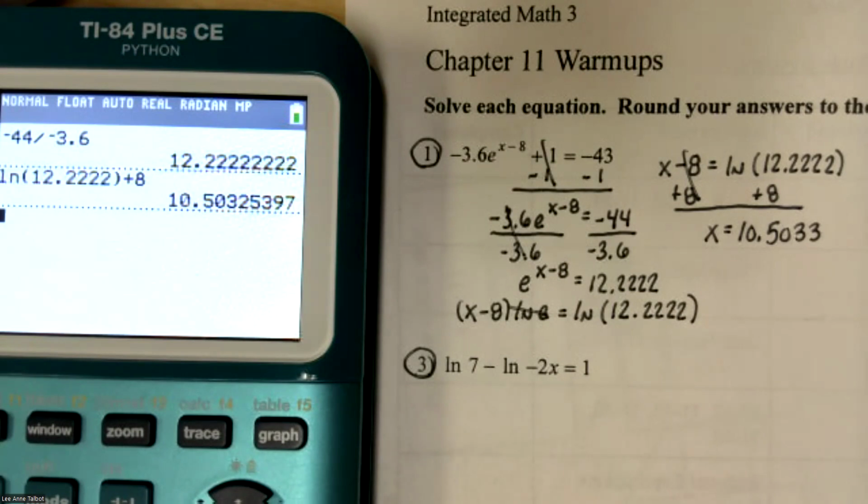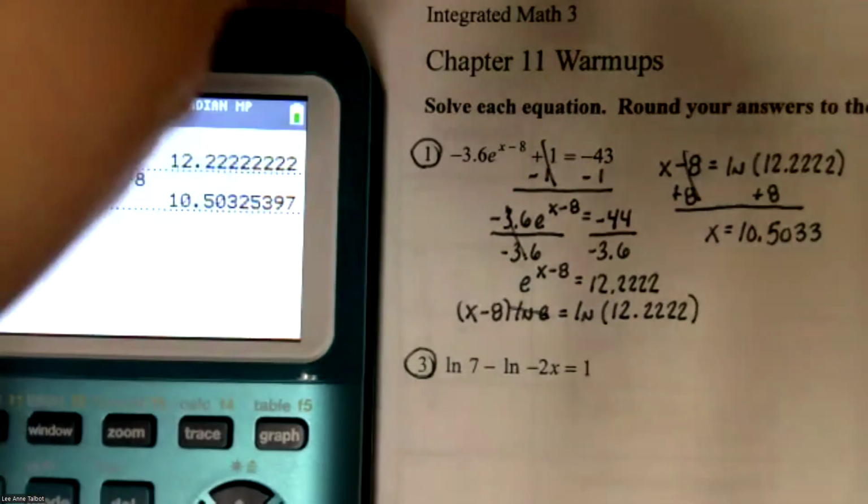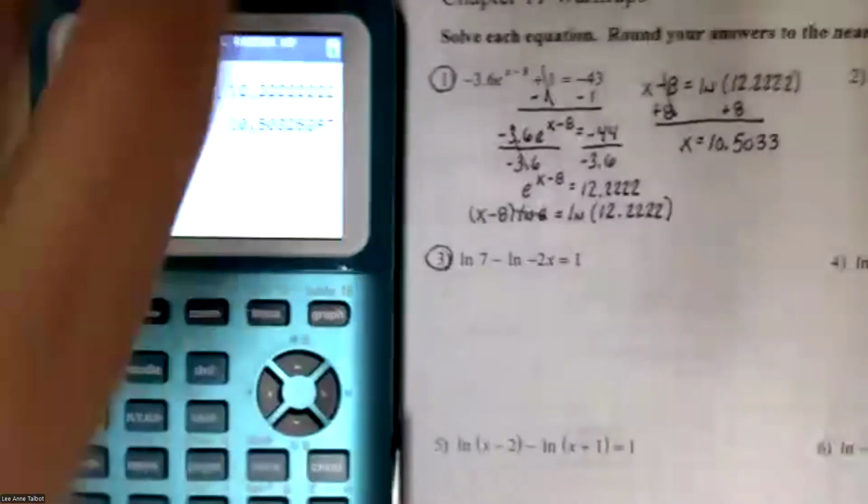Any questions about number one? Anything at all? Okay. Number 3.